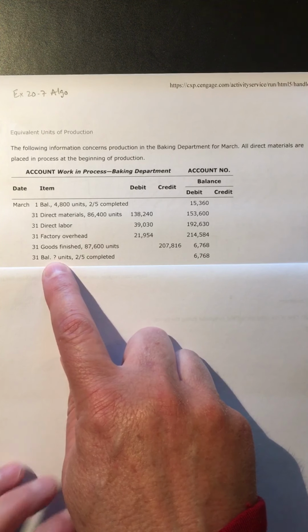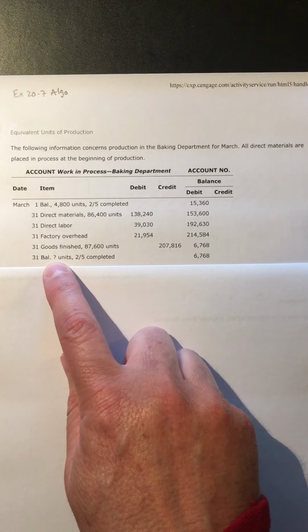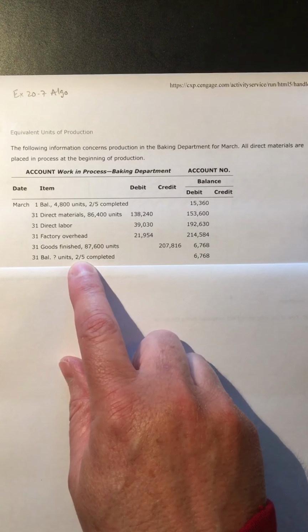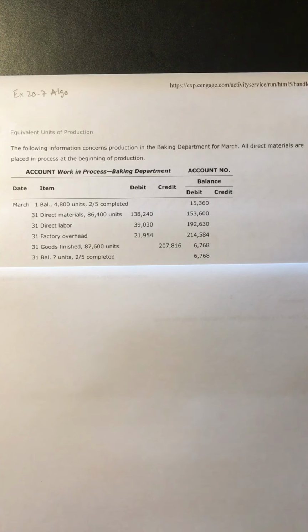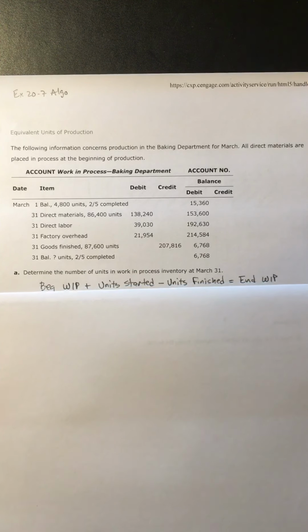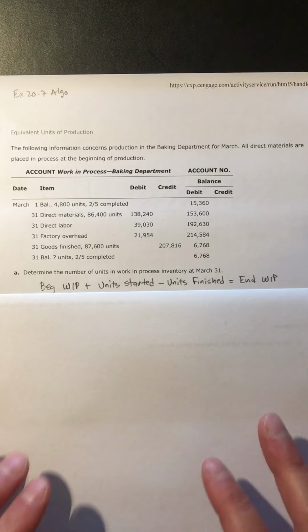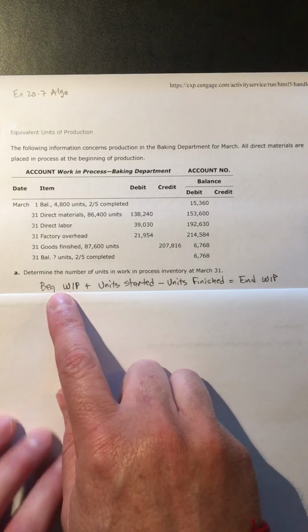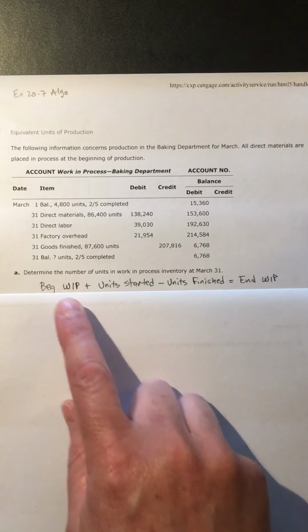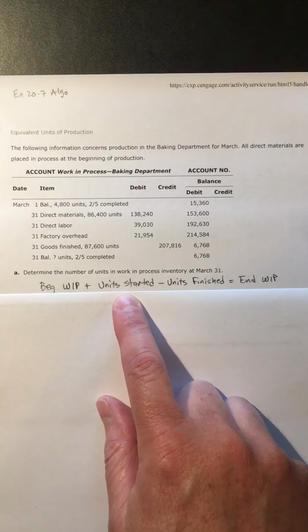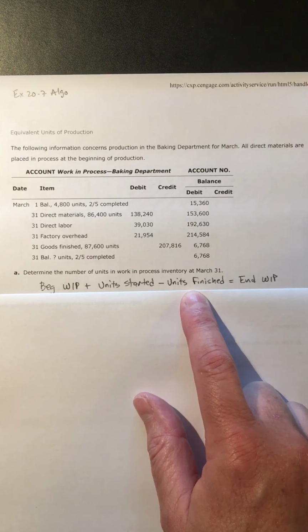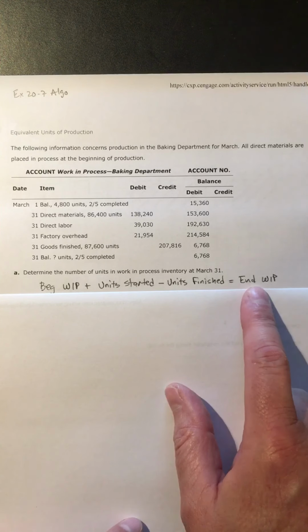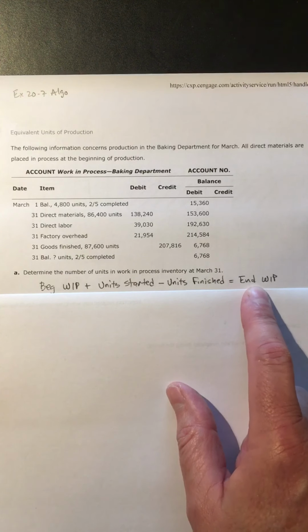Now they have a blank here. We have to figure out how many units we ended with in ending work in process. Those units with respect to conversion costs were 2/5 completed. So the first thing they want us to do is to figure out that question mark there. That formula is pretty straightforward from a logic standpoint. How many did we start with at the beginning of the month? How many units did we enter into production during the month? We'll subtract how many units we transferred out. That should leave us with what we have in ending work in process.